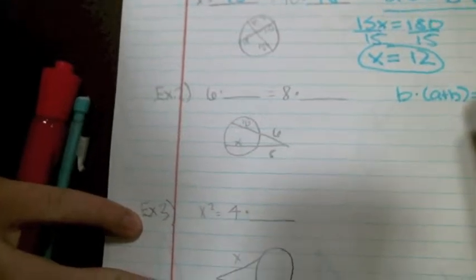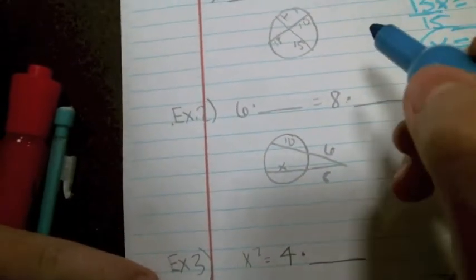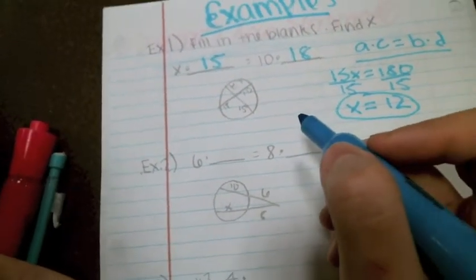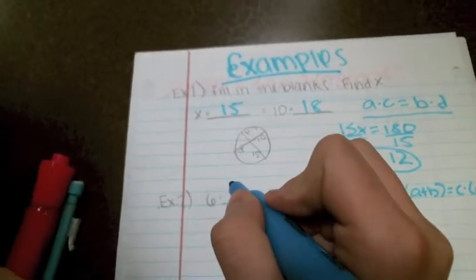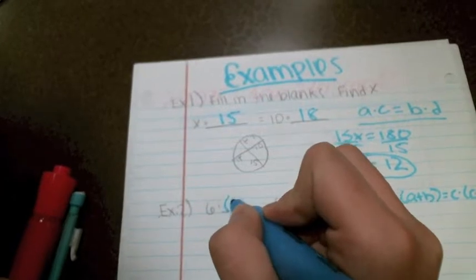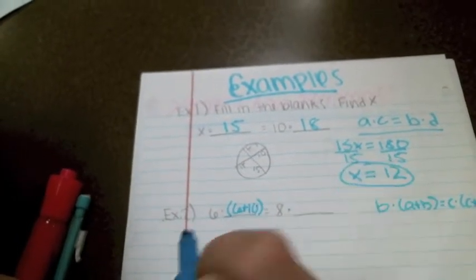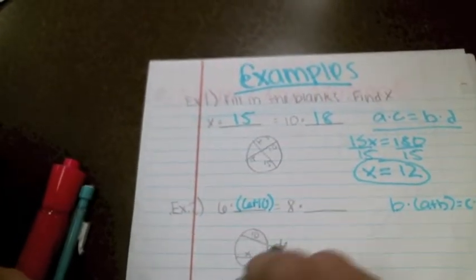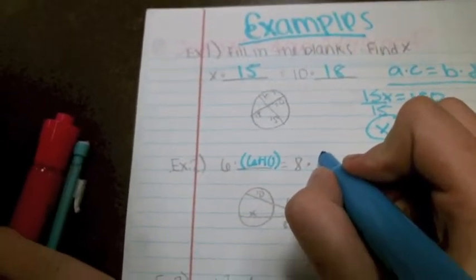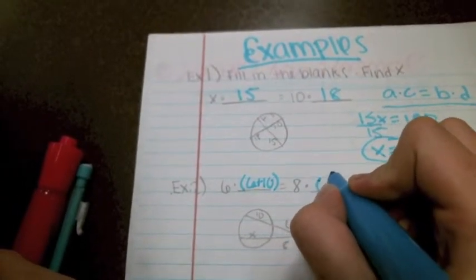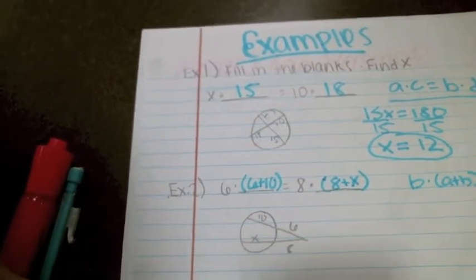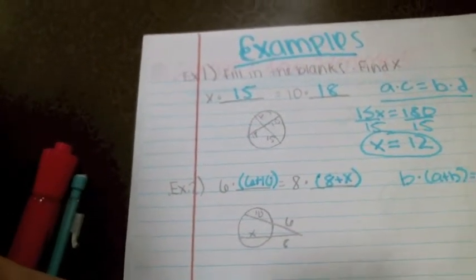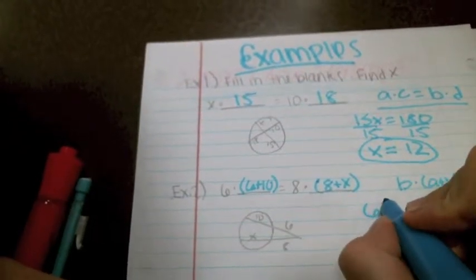Okay, so the numbers we have in this one are 10, 6, 8, and X. So B would be 6, so it would be 6 times the sum of 6 and 10 equals 8, which would be C, times the sum of 8 plus X. Because 8, as you can see, is on the outside. So then we would solve this, so you would get 36 plus 60.